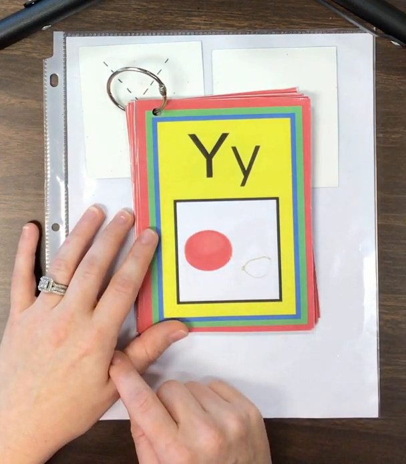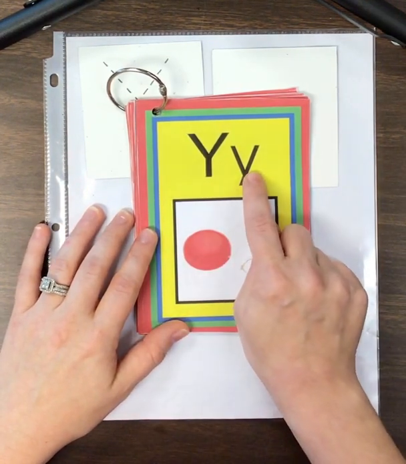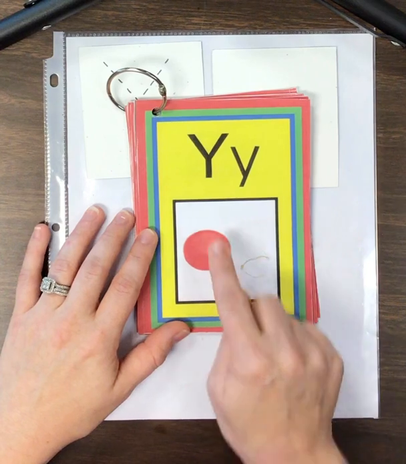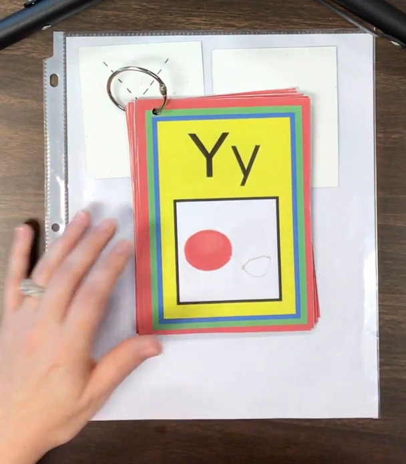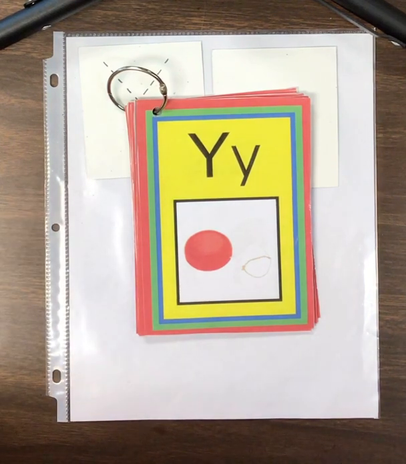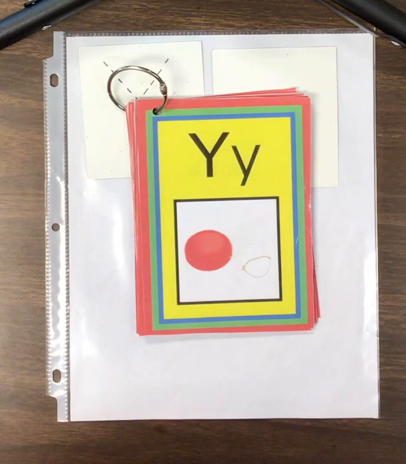Okay, let's look at our letter card right here. I need you to help me read this. Ready? Y, yo-yo. Read it again. Y, yo-yo. Why do you think there's a yo-yo on our Y card? Because yo-yo starts with the letter Y. Listen, yo-yo. Do you know what sound Y says?